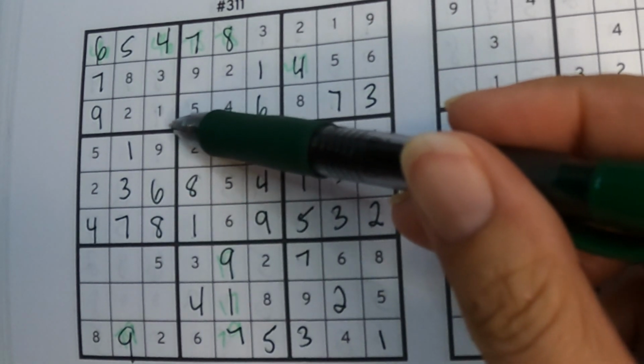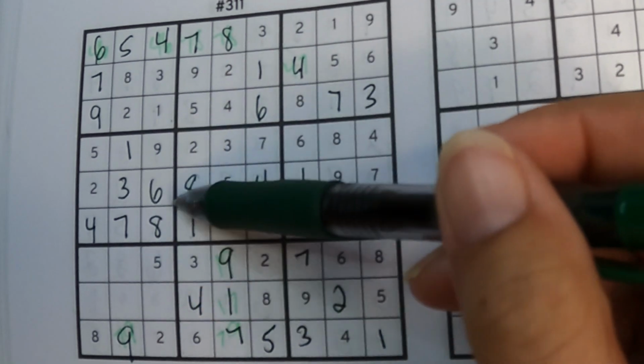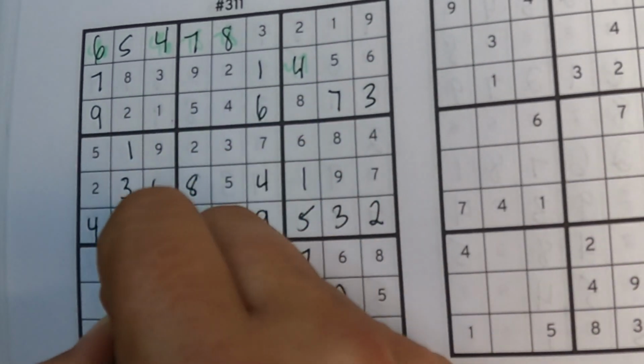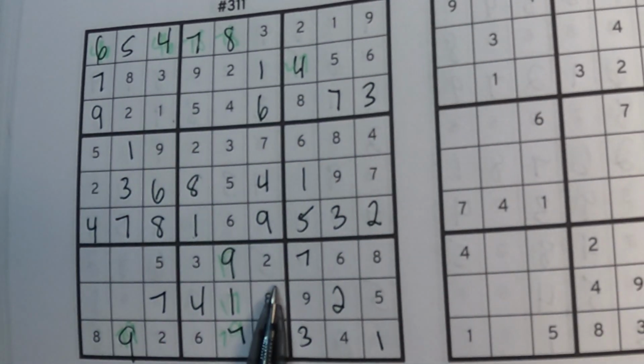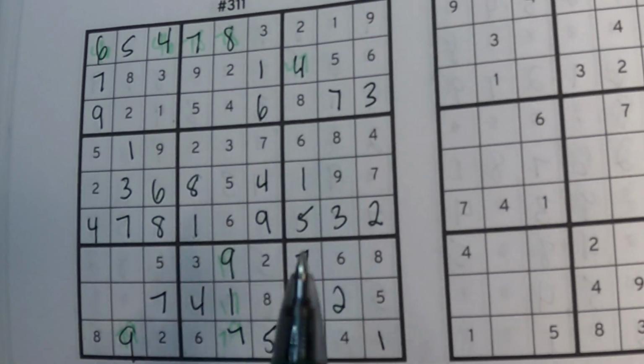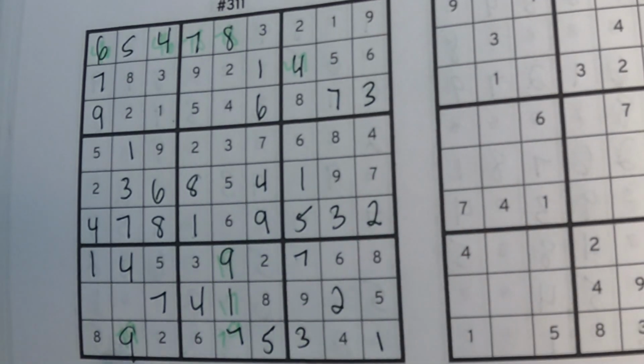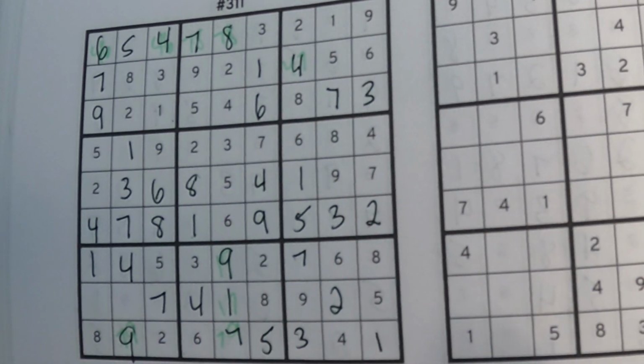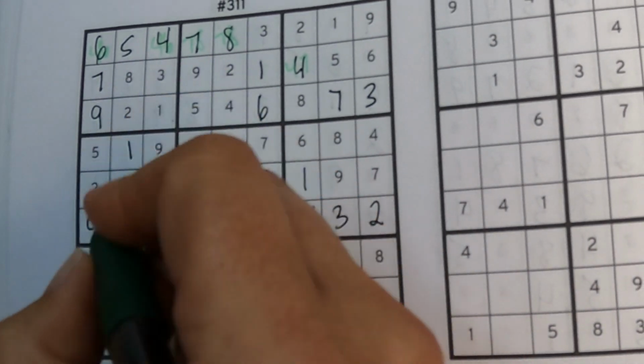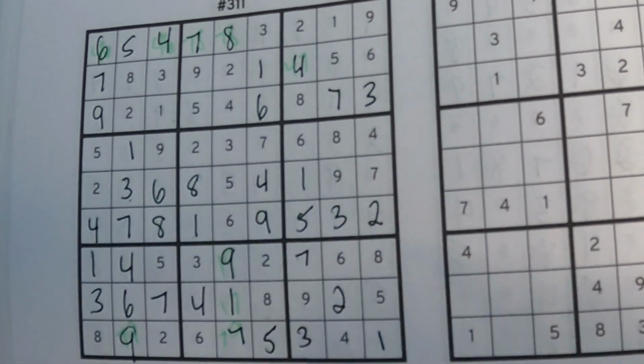For this column now, we've got 1, 2, 3, 4, 5, 6. We're missing a 7. For this row, we're missing 1 and 4. We've got a 1 here, so 4, 1. And for this box now, we're missing 3 and 6. We've got a 3 here, so 6 and 3.